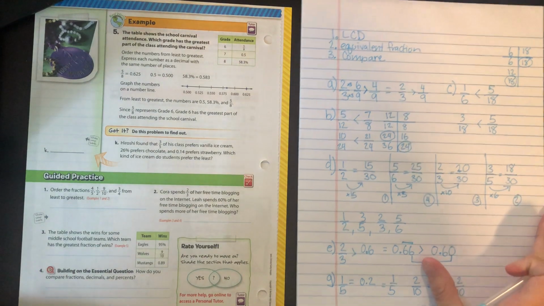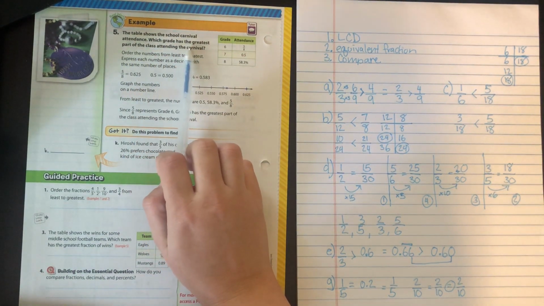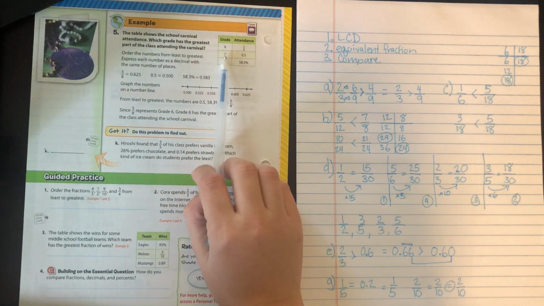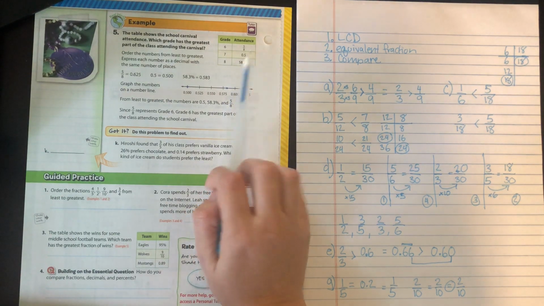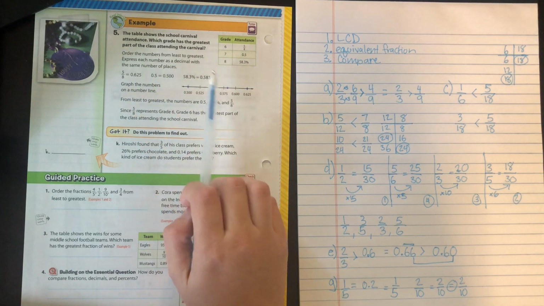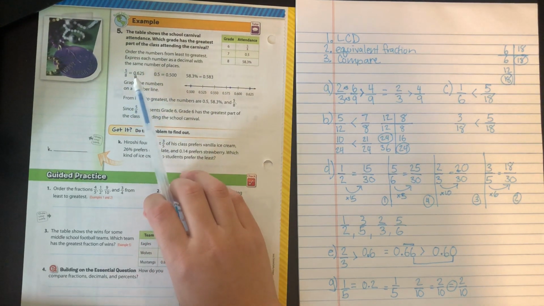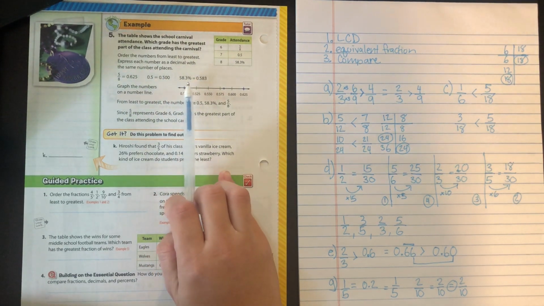So our final example says the table shows the school carnival attendance. Which grade has the greatest part of the class attending the carnival? So we have grades 6, 7, and 8. So we have 5/8, 0.5, and 58.3%. So it's already converted each of these numbers into decimals. So 0.625, 0.500, and 0.583.